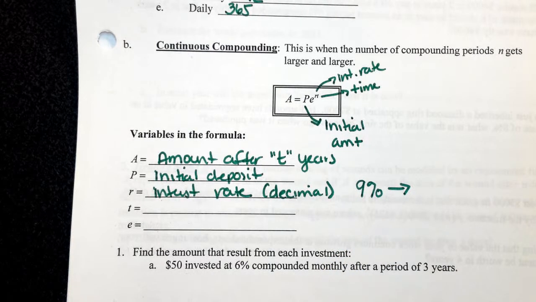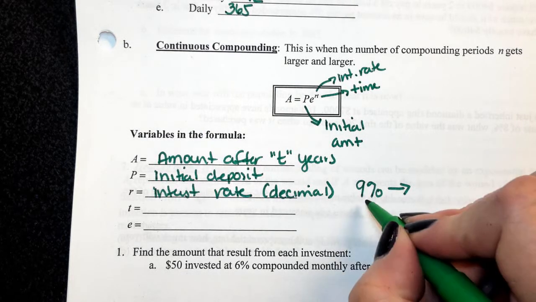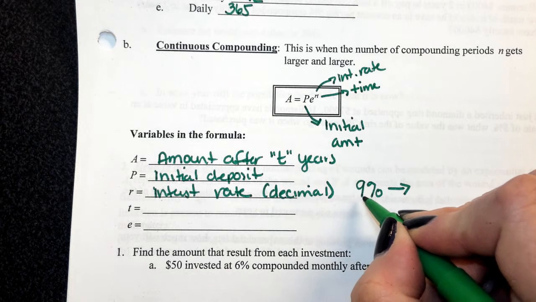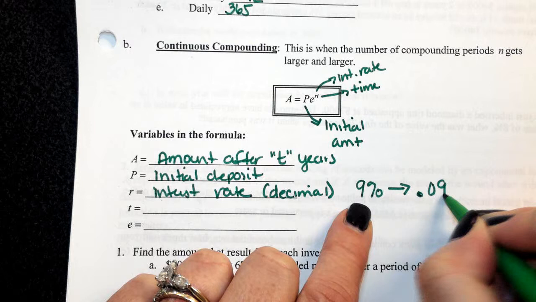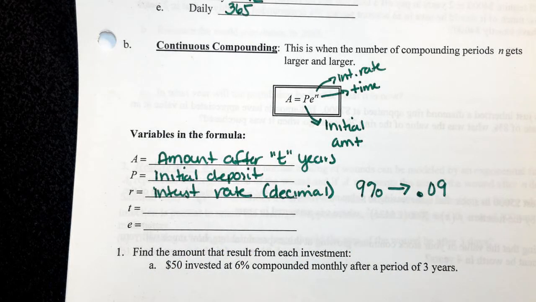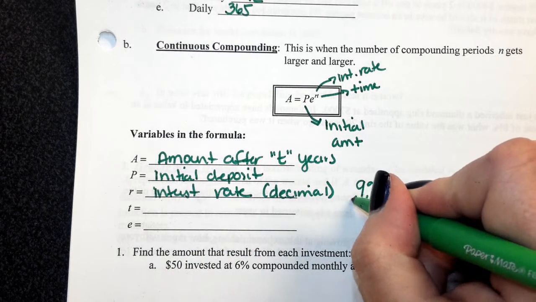And just to review, how do I convert 9% into a decimal? Which way do I move my decimal point, to the left or to the right? To the left. How many places am I going to move it? 2. So remember, this is equivalent to 0.09 as a decimal. You move it 2 decimal places to the left.